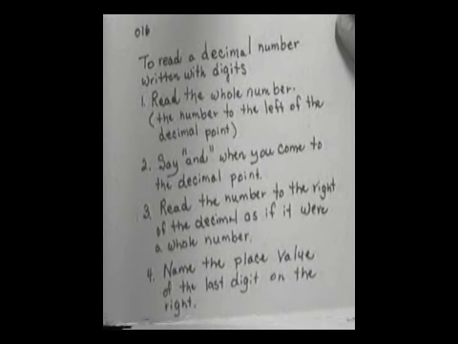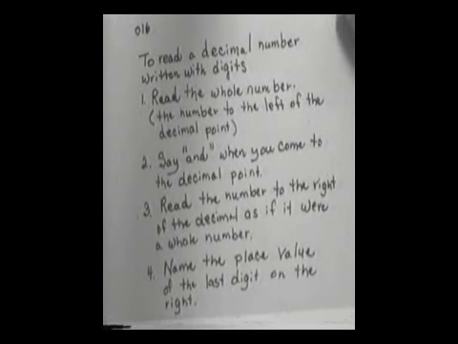So after we read the number to the right of the decimal, the place value that we say is always the place value of the last digit on the right. If you feel that it will help, copy these steps down, and then we will put them into practice when we're reading some decimal numbers.